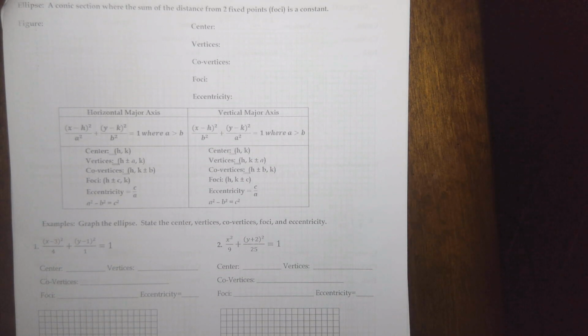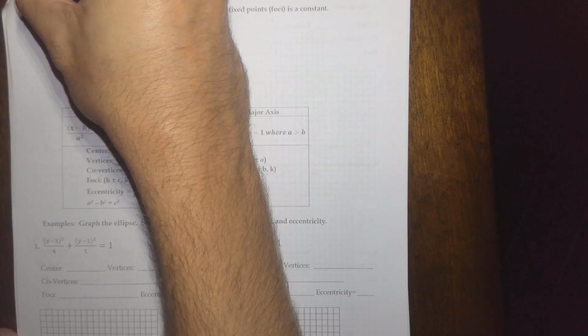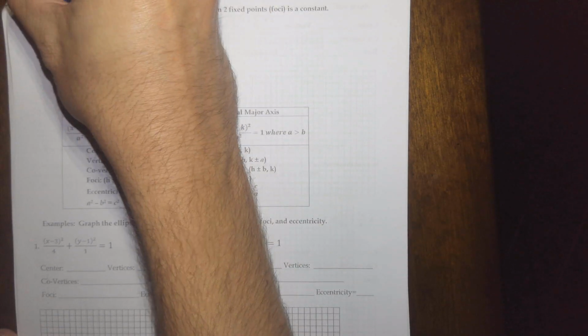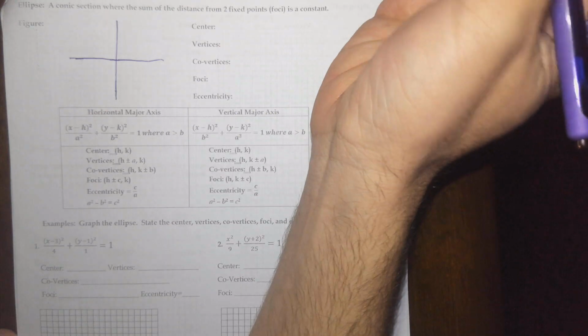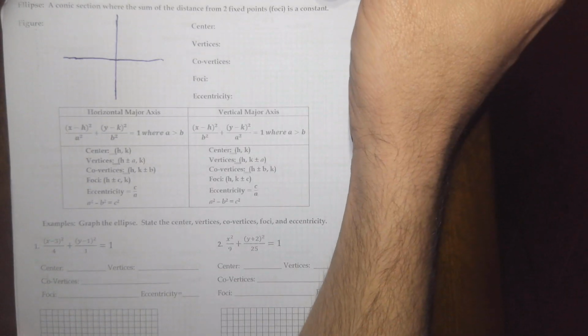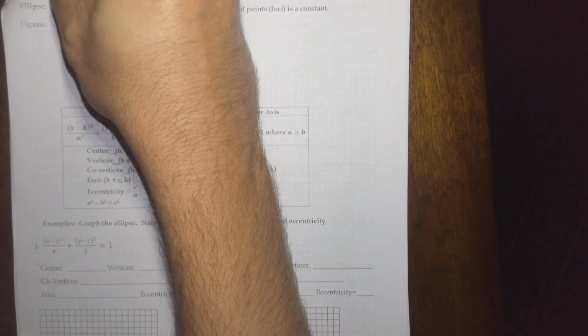Okay. So I'm going to go ahead here and draw two axes so you guys can kind of see what it looks like. And then we're going to go over our values here, look at our formulas, that type of thing. And then we'll go over these two questions and then I will be available tomorrow to answer any questions. Okay. So our center again, h comma k.